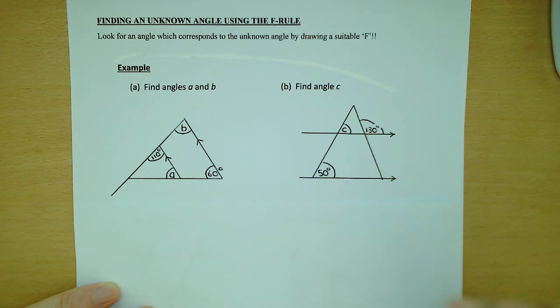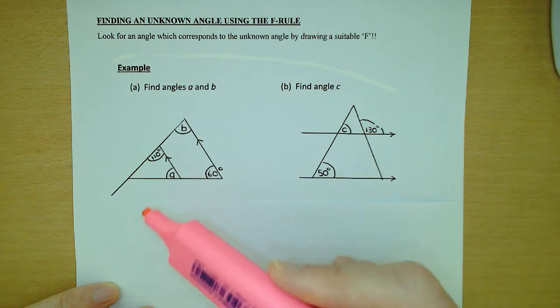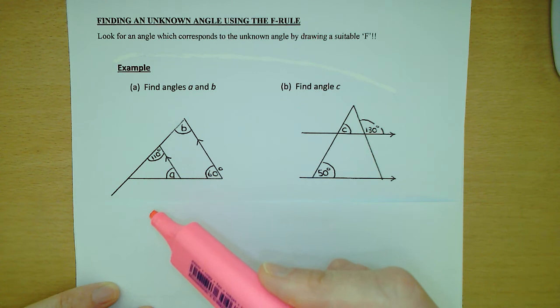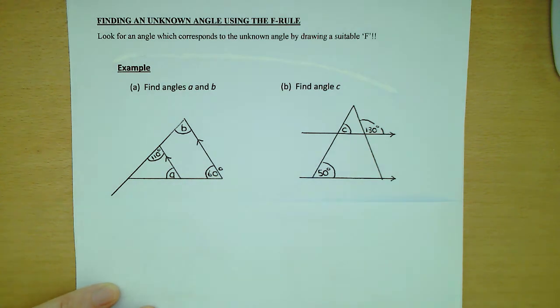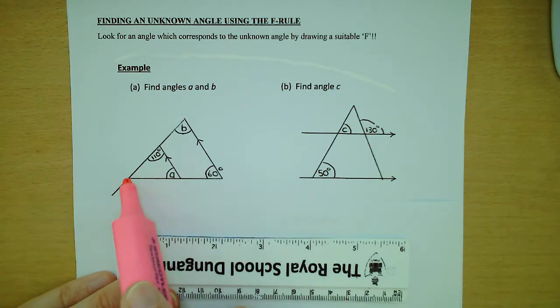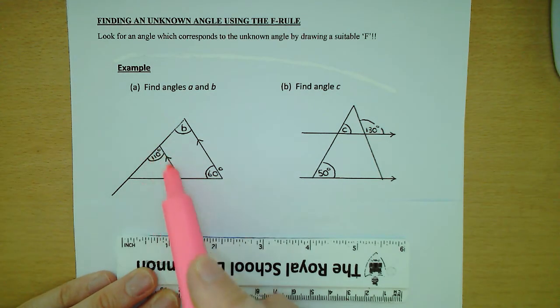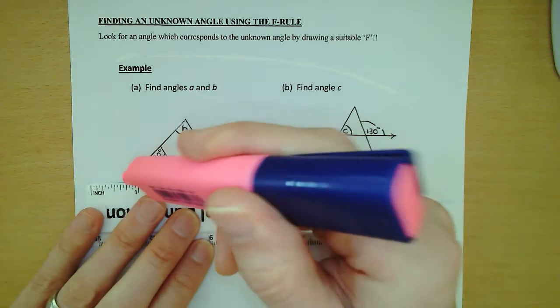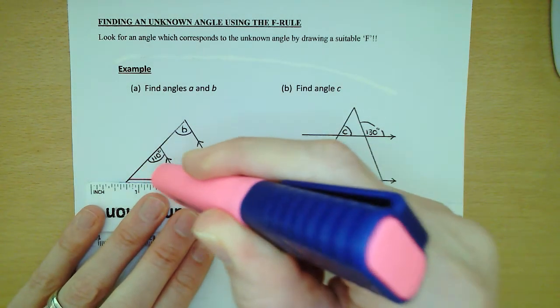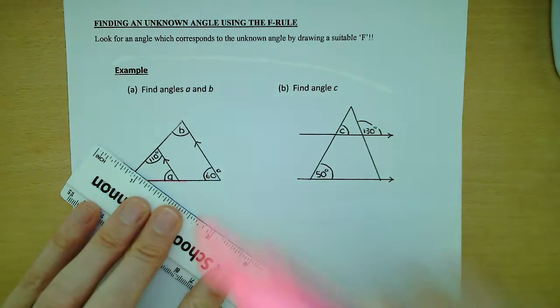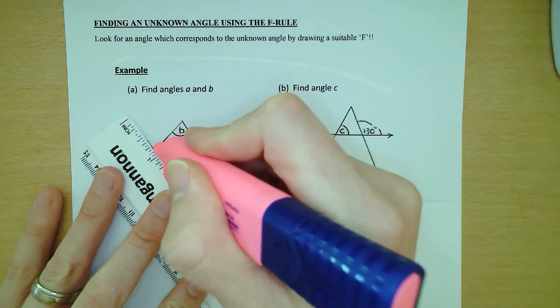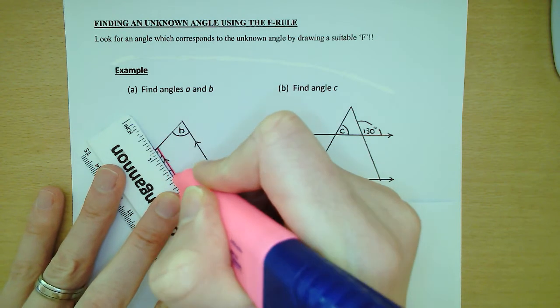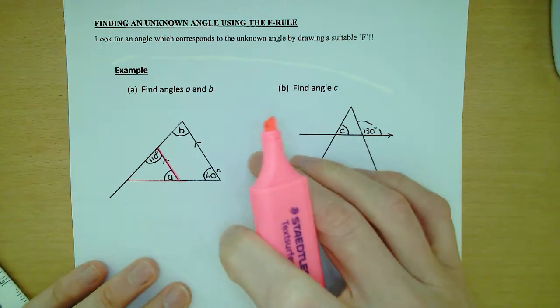Now, a good starting point is to trace over the lines that angle A lies between. So what I'm saying is we could trace over this line and this line because angle A lies between them. So let's do it. Let's trace over this line and then trace over the other line here that angle A lies between.